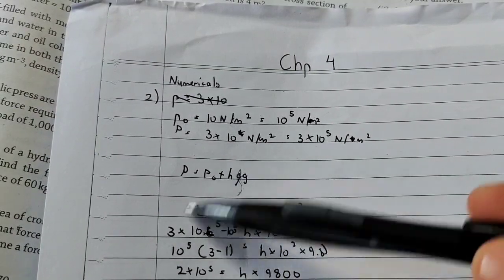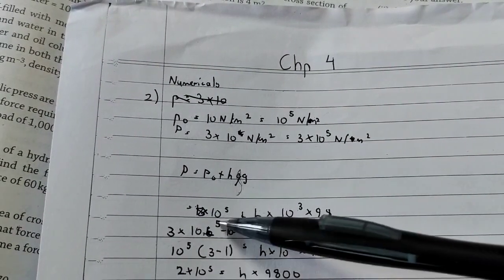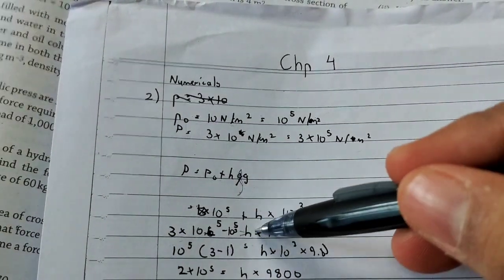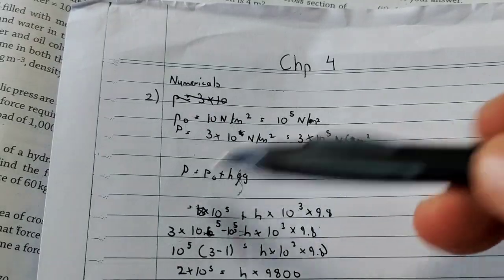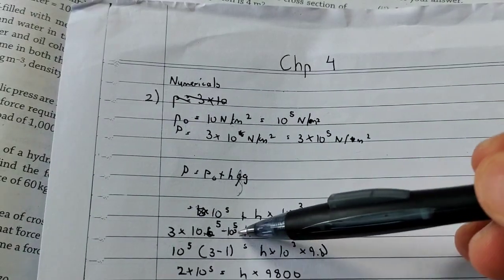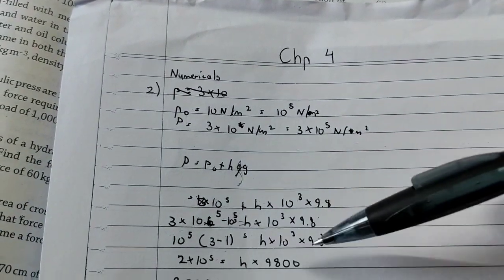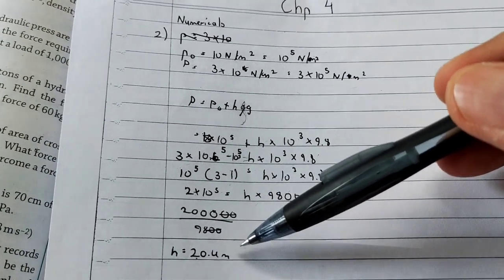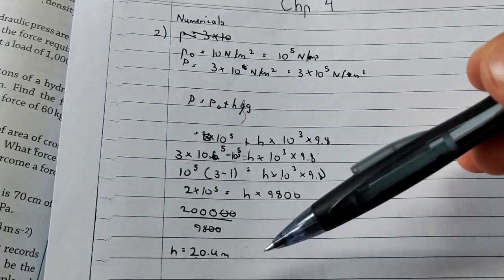So we know everything except h. Send 10 raised to 5 to the other side. So it becomes 3 into 10 raised to 5 minus 10 raised to 5 is equal to h rho g. Now 3 into 10 raised to 5 minus 10 raised to 5 is nothing but 2 into 10 raised to 5. And sending 9,800 down, we get the value of h as 20.4 meters.